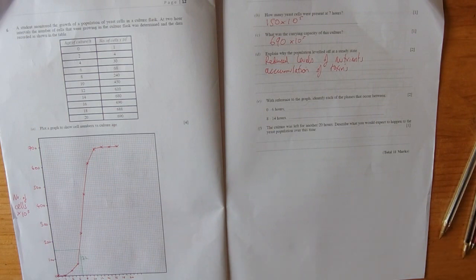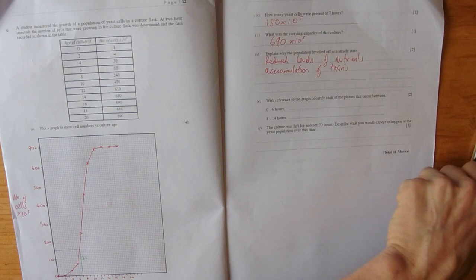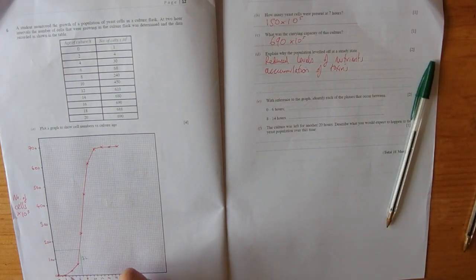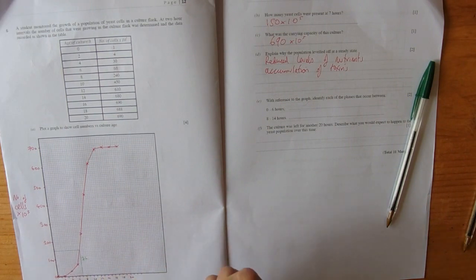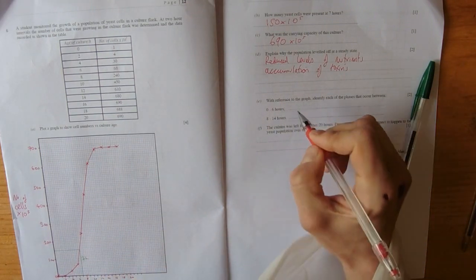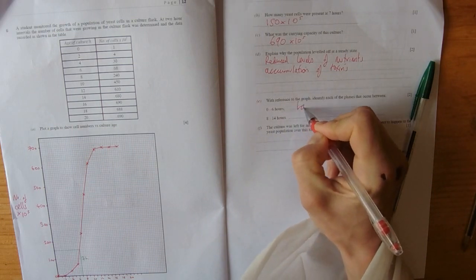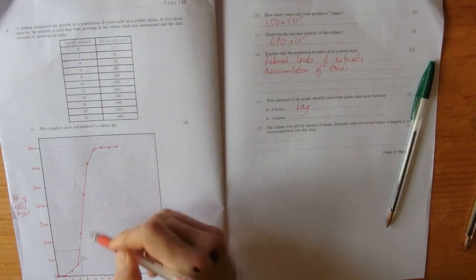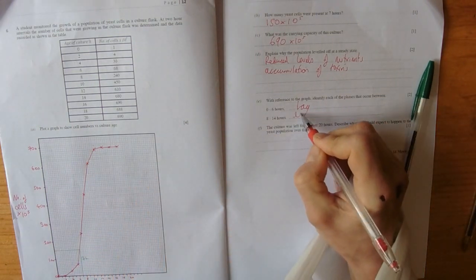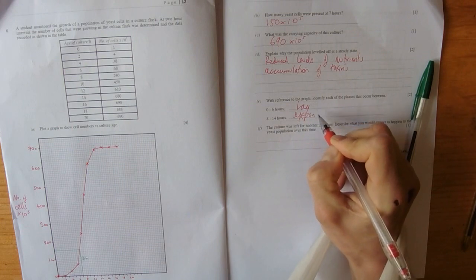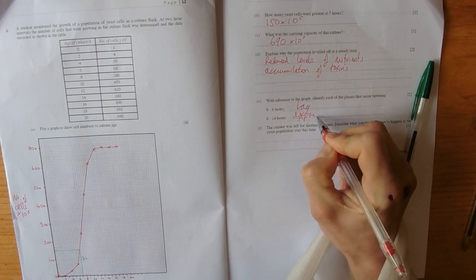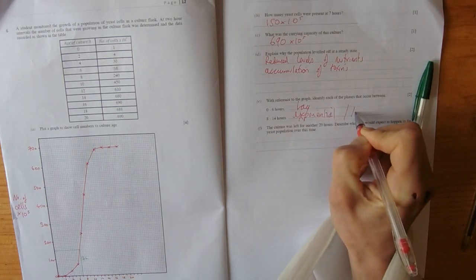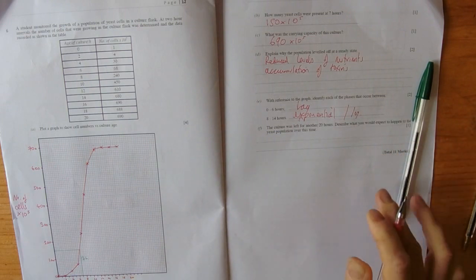With reference to the graph, identify each of the phases between 0 and 6 hours. So what's this phase down here? You should be fine with a lag phase there. And 8 to 14, that's our steep phase. You should be fine with exponential, or you might have said log, but exponential is better there.